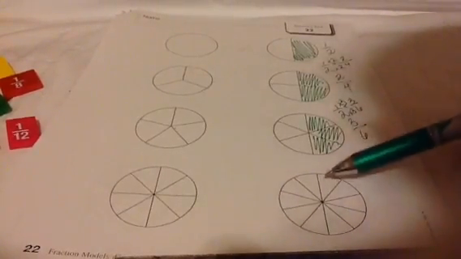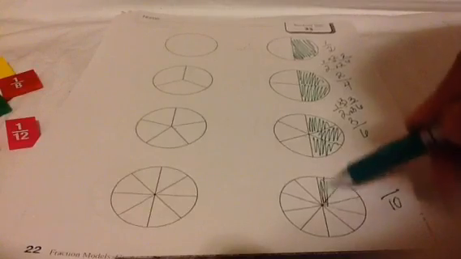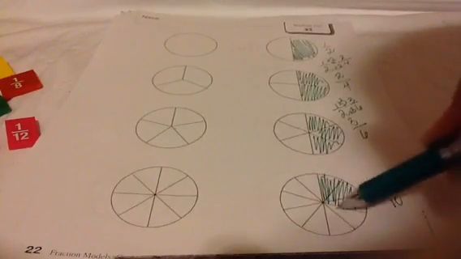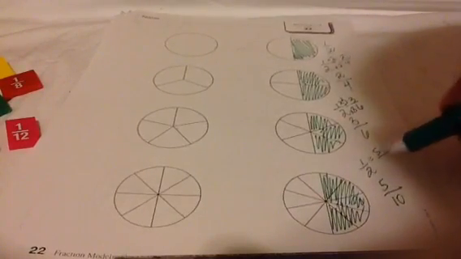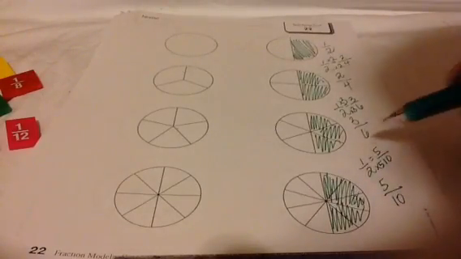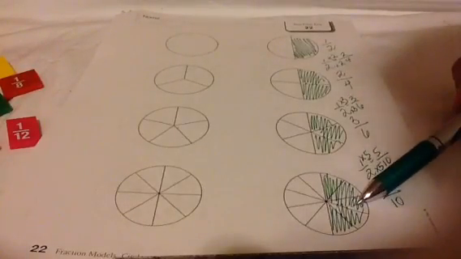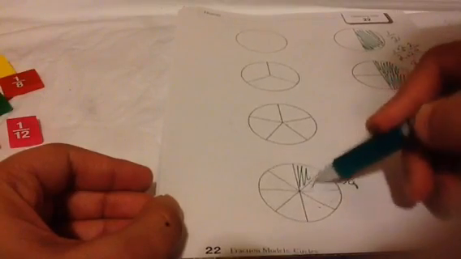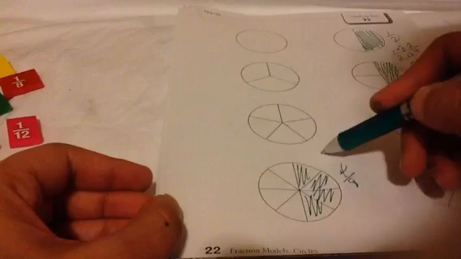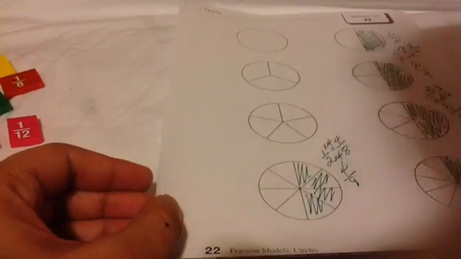Let's look at this one. This one is 1, 2, 3, 4, 5, 6, 7, 8, 9, 10. So in tenths, I'd have to shade in 1, 2, 3, 4, 5 pieces. To show that half is equal to 5/10, I would have to do times 5 times 5. So I went from 2 pieces to 10 pieces, and that's where the times 5 comes in. How about this one? This is 1, 2, 3, 4, 5, 6, 7, 8. 1, 2, 3, 4 pieces. 1/2 is equal to 4/8, times 4 times 4.